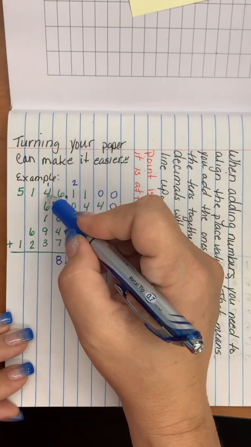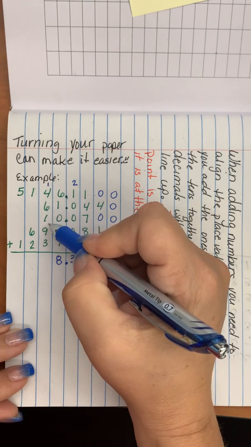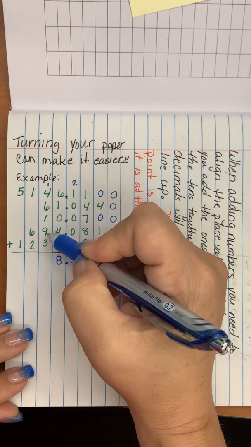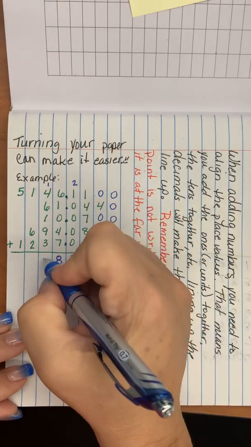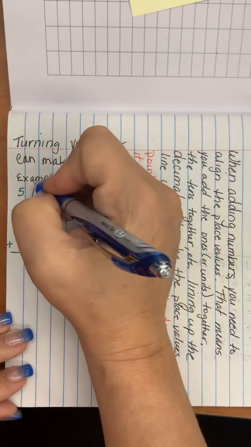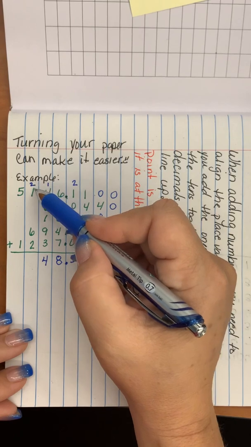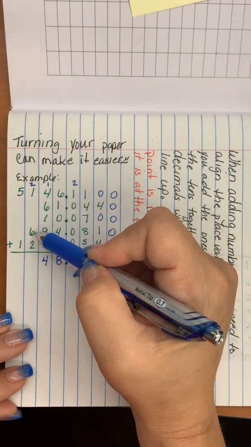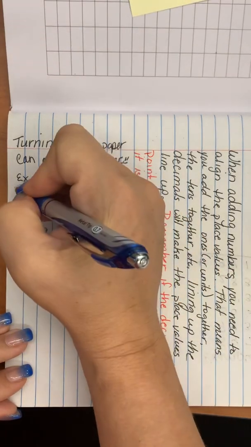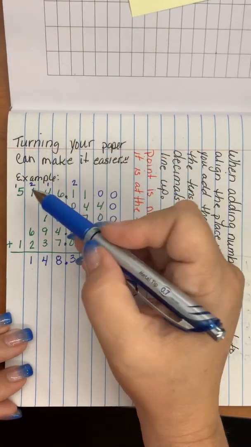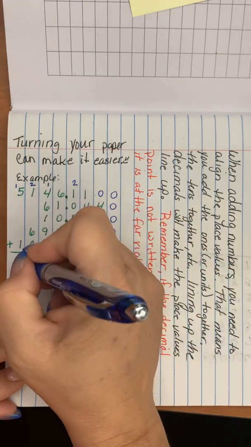1 and 4 is 5, and 6 is 11, plus 1 is 12, plus 9 is 21, plus 3 is 24. So I put down my 4, and I carry my 2. I have 2, and plus 1 is 3, plus 6 is 9, plus 2 more is 11. So I put down my 1, and I carry my 1. And then I have 1 plus 5 is 6, plus 1 is 7.